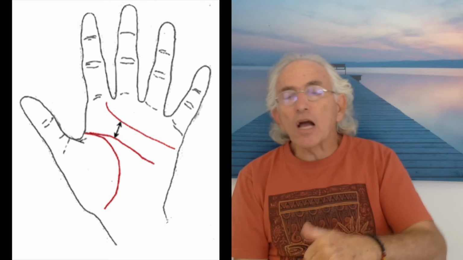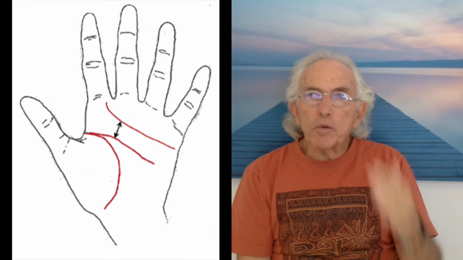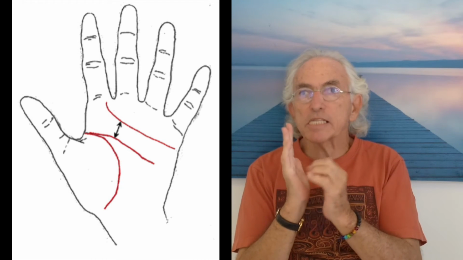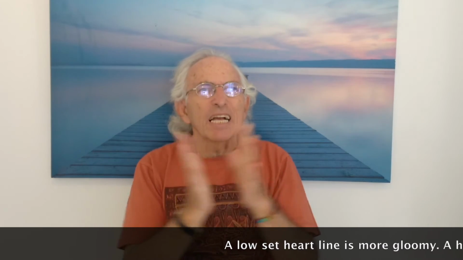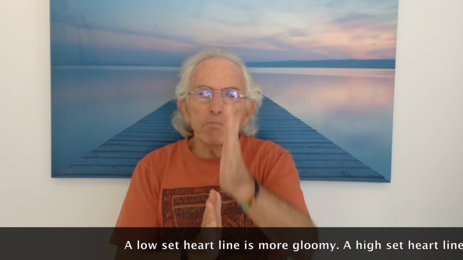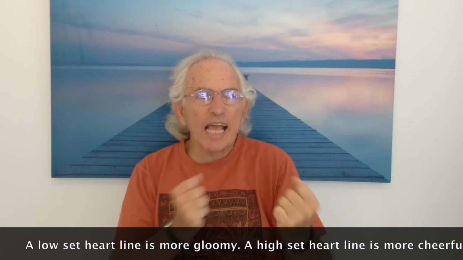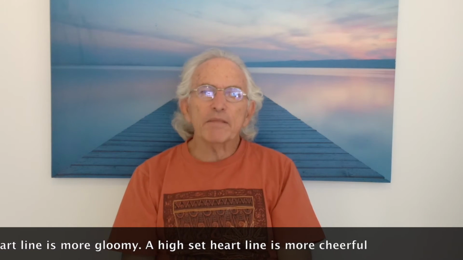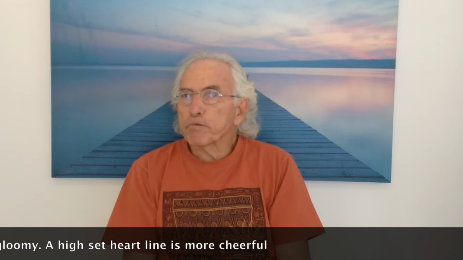When the hotline is low set, because the hotline can be high set or low set, a person with a low set hotline is going to be more gloomy, not so bright and cheerful as somebody with a high set hotline, because they're facing this interference with the mind going the opposite direction. The energy is used up in that way, and because of this, people tend to be gloomy. That's not always, but there's definitely that tendency.